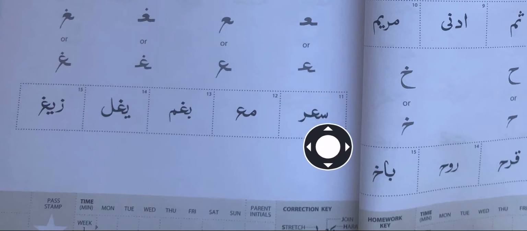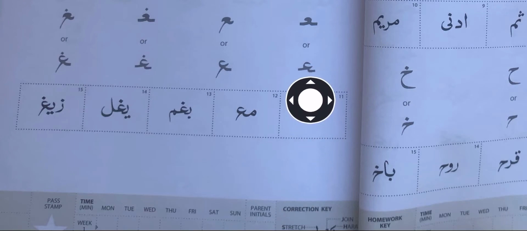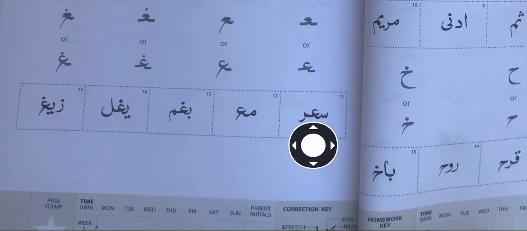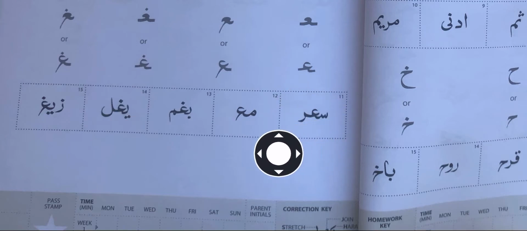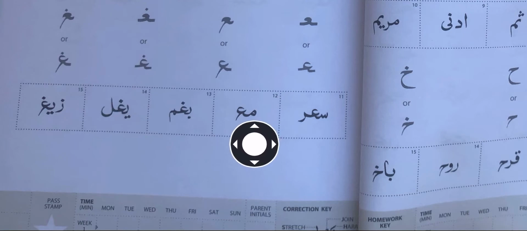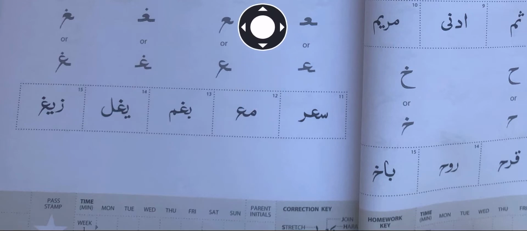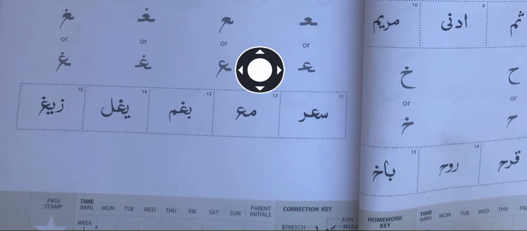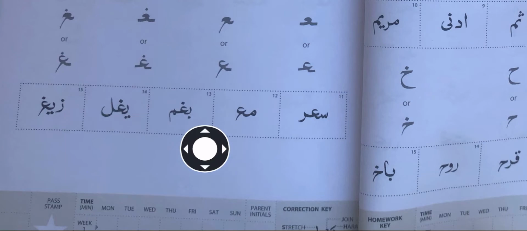First letter, children, Sin, and the letter in the middle. Come on, work it out by looking at the thing at top. It's Ain. Is it Ain 1 or Ain 2? It's Ain 2, the new Ain. Sin, Ain, and Ra. Come on, over here, which letter is this? Mim. And the second letter, take help from the top. Is it this one or this one? You know the sound, it's Ain. But which Ain is it? Is it Ain 1 or Ain 2? It's Ain 2.